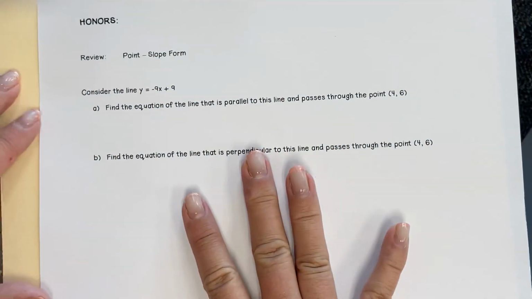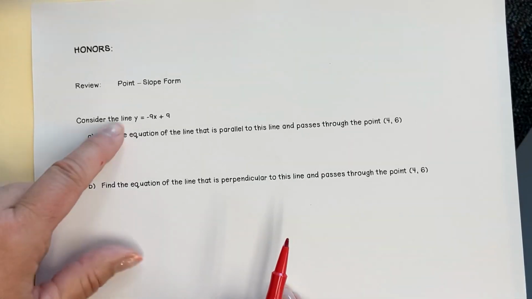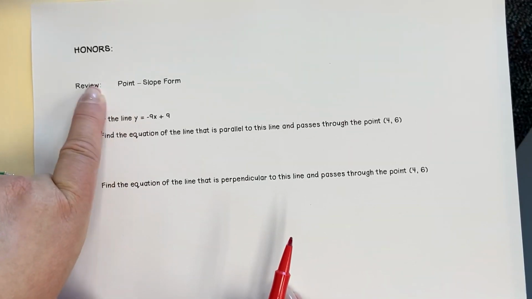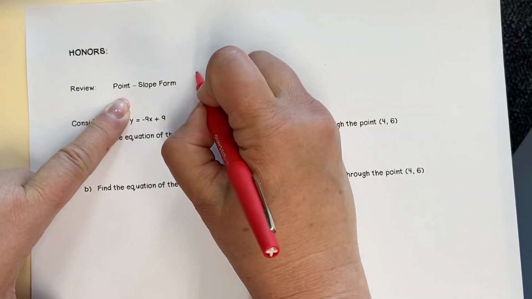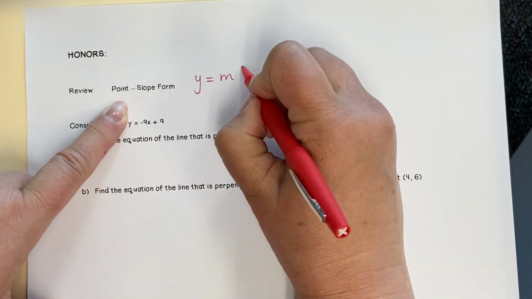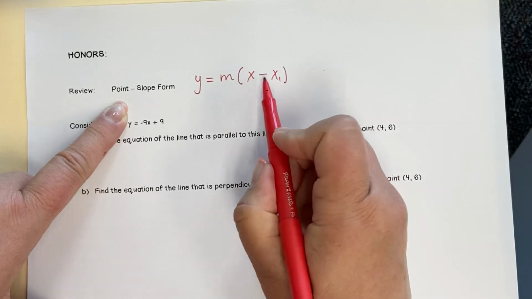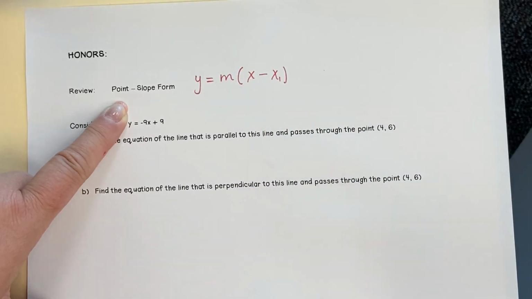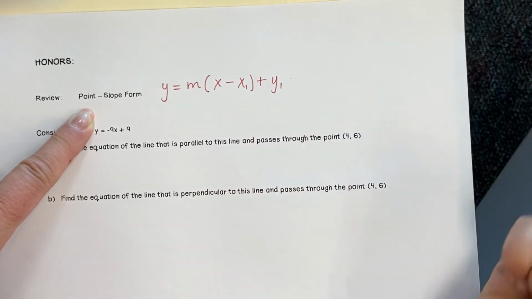Honors kids, one more page. Here we go. So, we're gonna see if you can remember the point slope form. Here it is. Y equals slope times x minus x sub 1. Remember, that doesn't necessarily mean minus, it means opposite. Plus y sub 1.